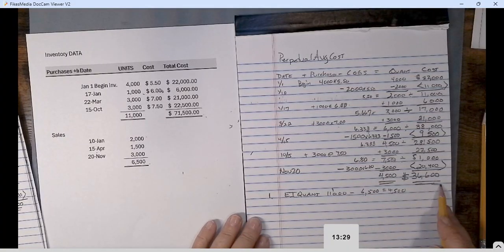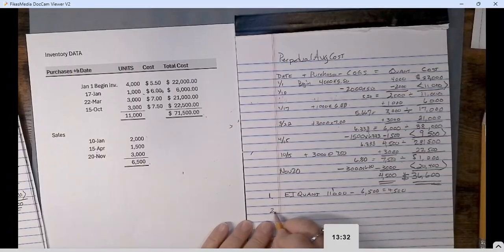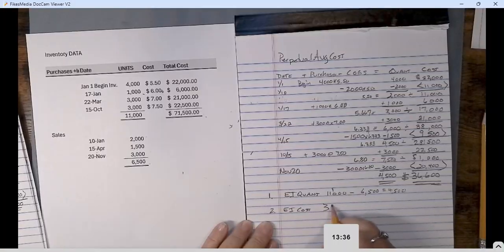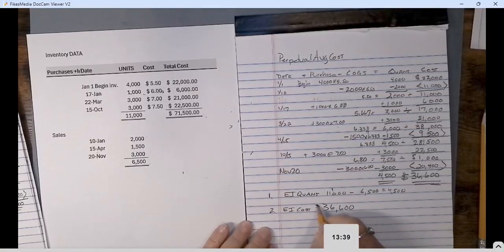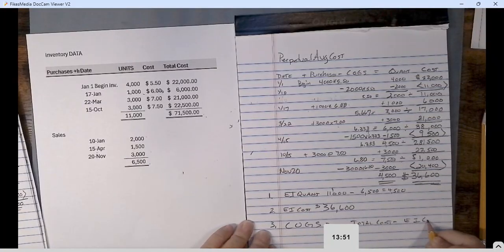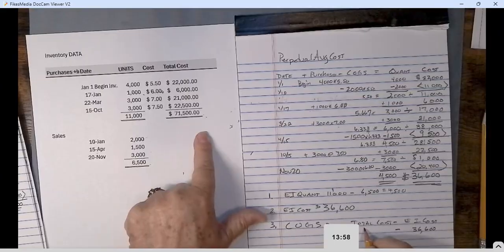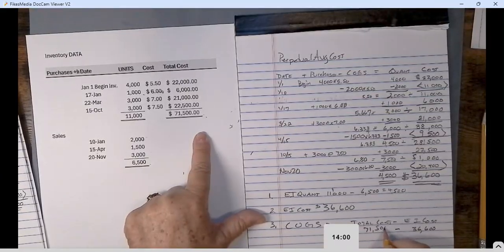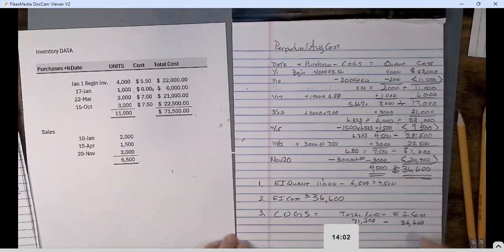Okay, my ending inventory cost. For perpetual average inventory, cost of goods sold equals total cost minus the ending inventory cost. Total cost. Okay.